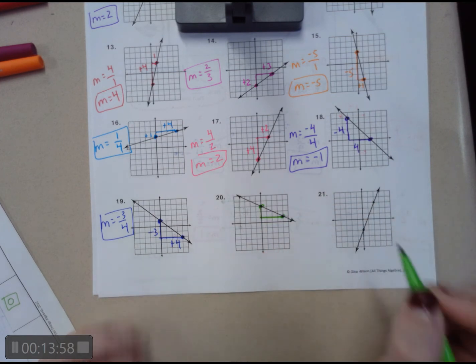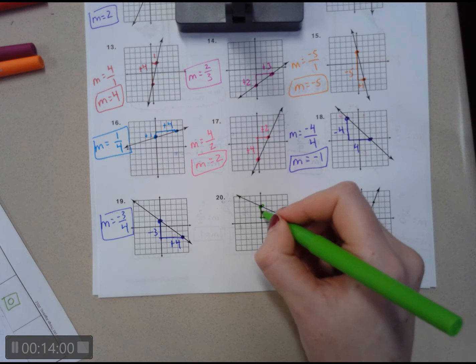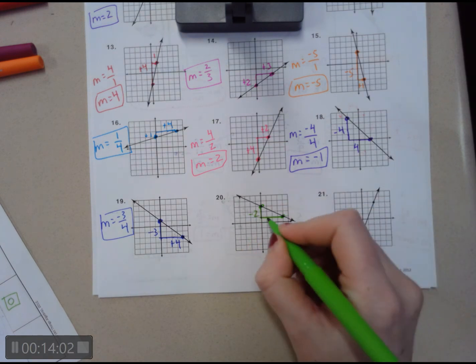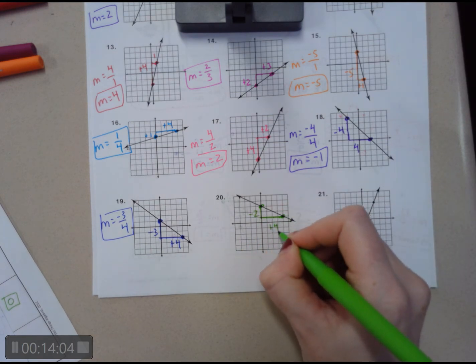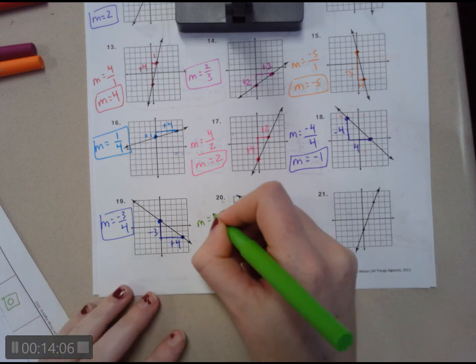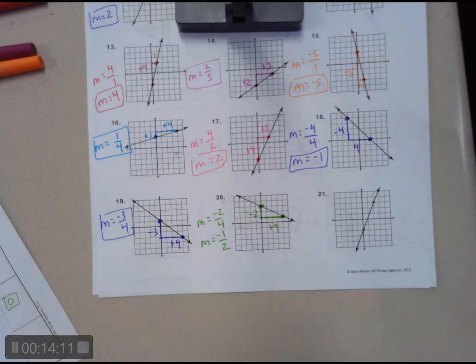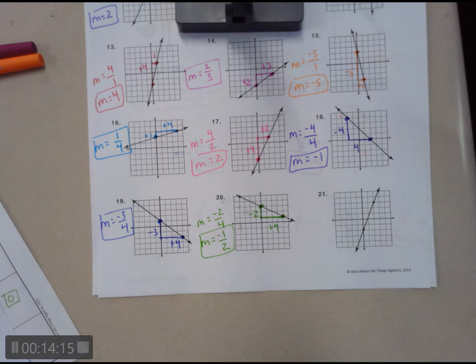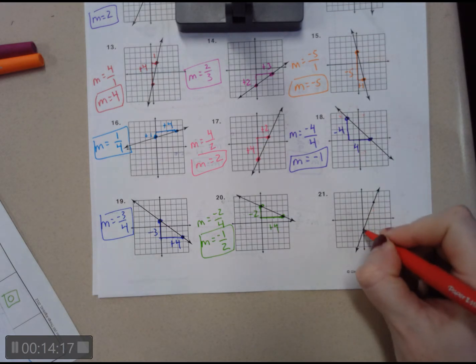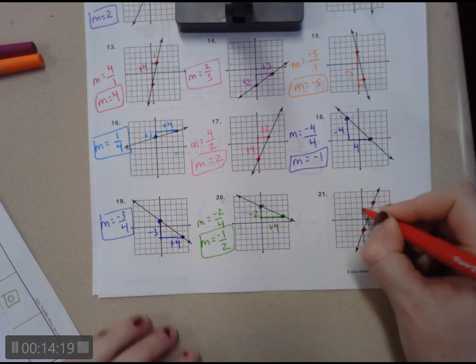And slope is really just the steepness of the graph. And this will simplify to -1/2. Boxing my answers. And then last one for graph, or for finding a slope by a graph.